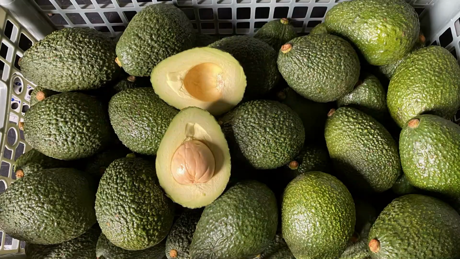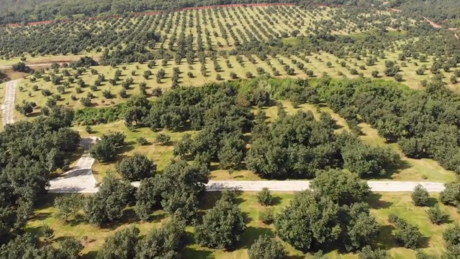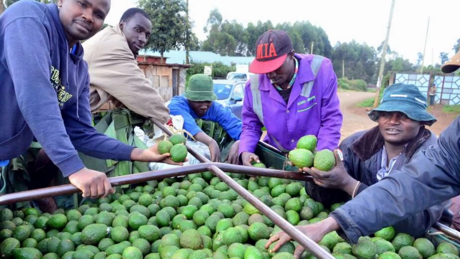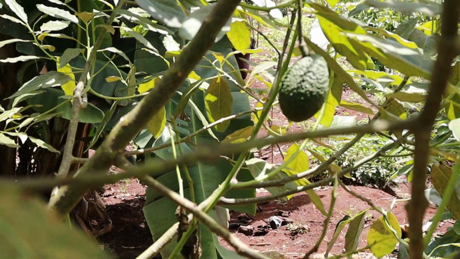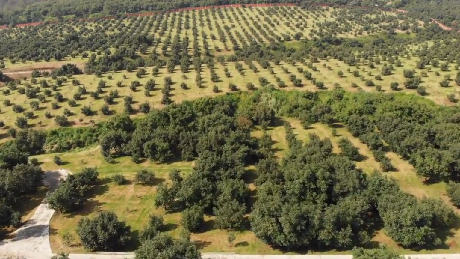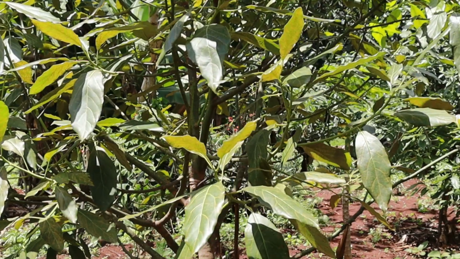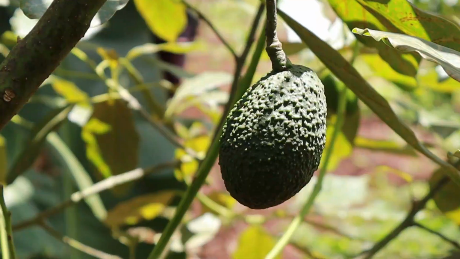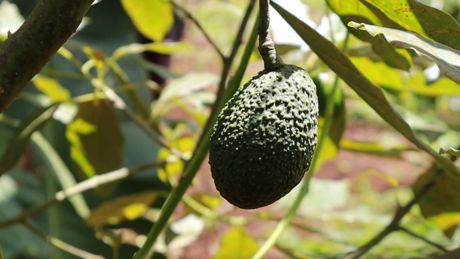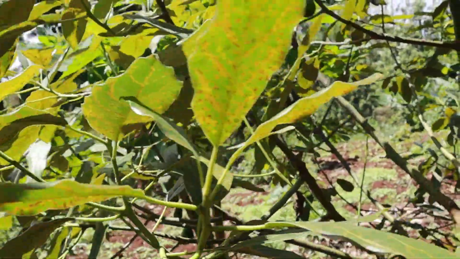Kenya, the leading avocado producer in Africa and 6th in the world, with 1 million avocado farmers who farm in 77,000 acres of land. And they only rely on this fruit for their daily livelihood. Unfortunately, this thriving industry is facing extinction from an invasive pest spreading like wildfire from farm to farm.